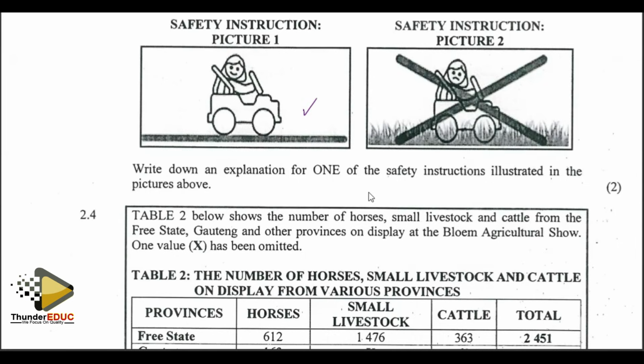So here we would say to be driven on a flat surface. So this is option 1, picture 1. To be driven on a flat surface. Someone else would have said to be driven where there are no obstacles. You see, there are no obstacles that can limit its speed.